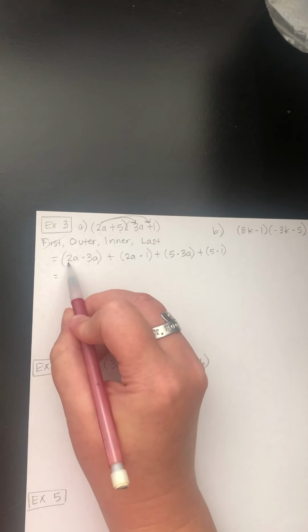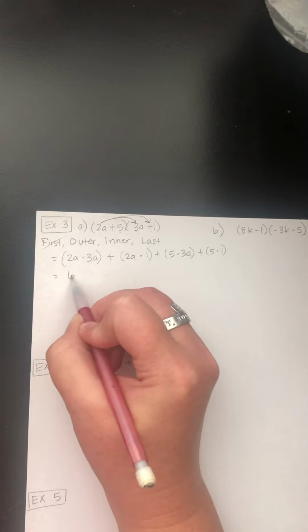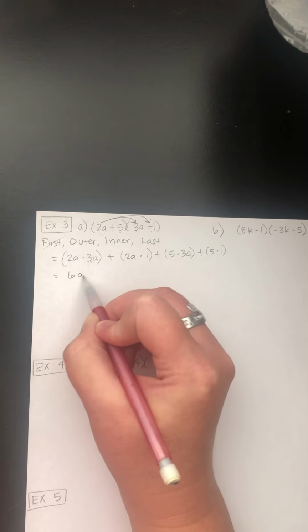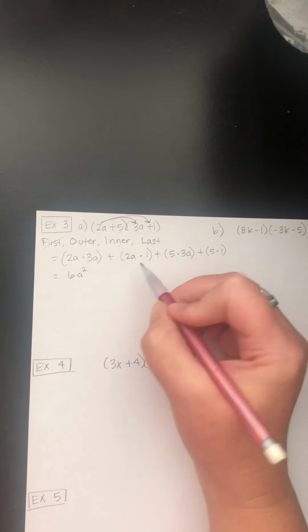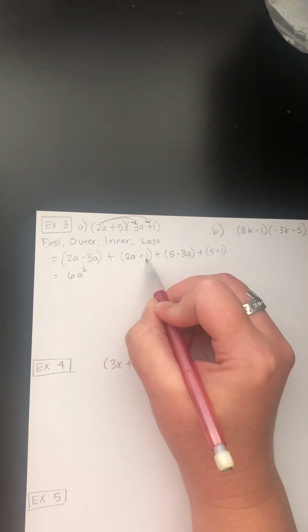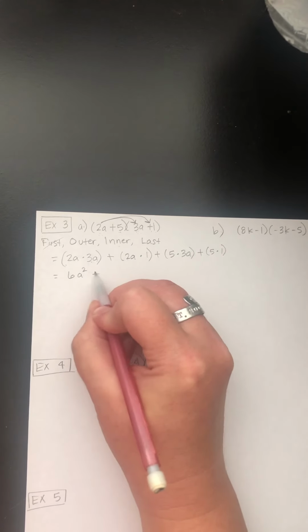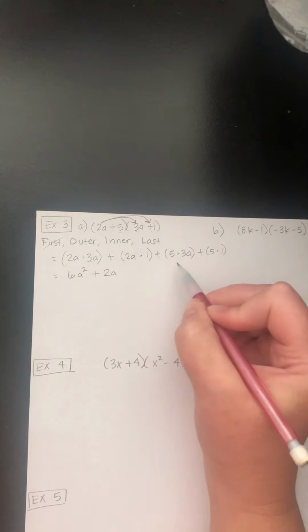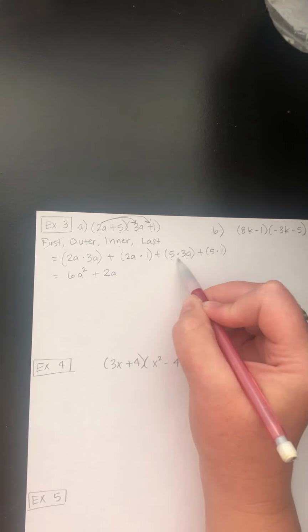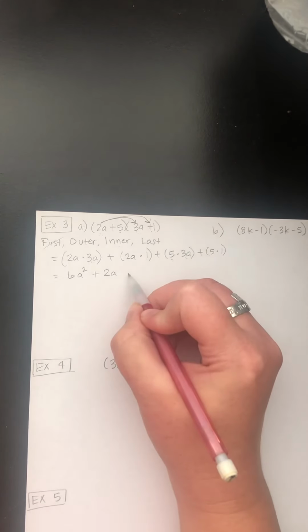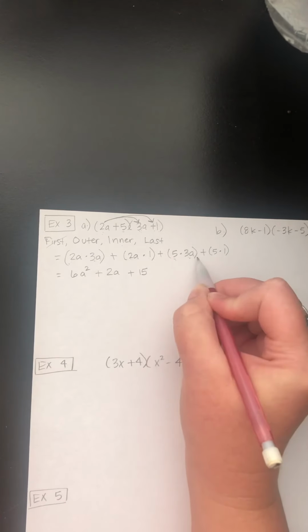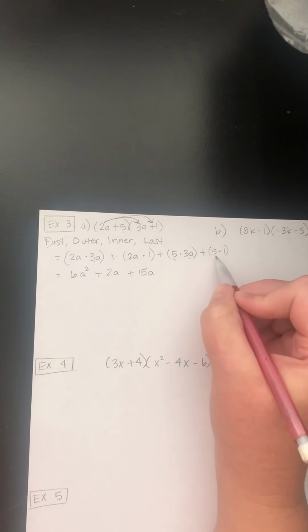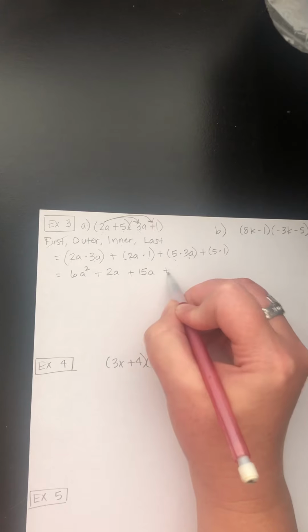2a times 3a, we multiply our coefficients, 2 times 3, and a times a, we have 2 a's, so it's going to be a squared. Right here, 2a times 1. Well, anything times 1 is going to be the same, so it's just 2a. 5 times 3a, we multiply the coefficients. 5 times 3 is 15, and we just have 1a, so it's a. Here, 5 times 1 is 5.